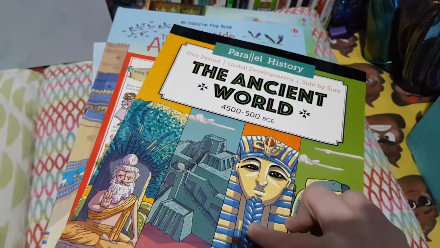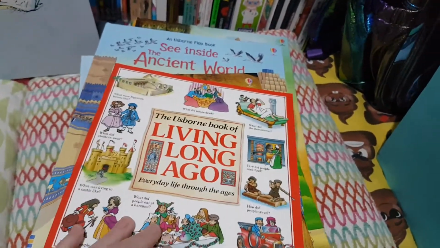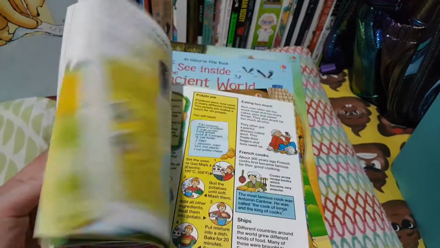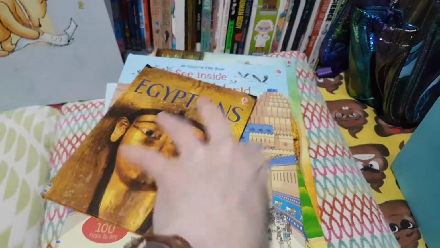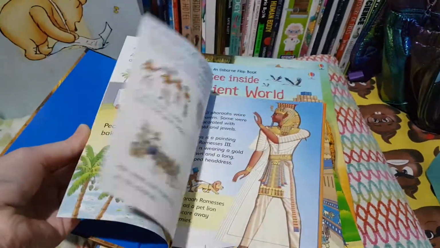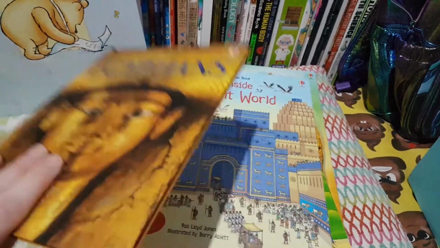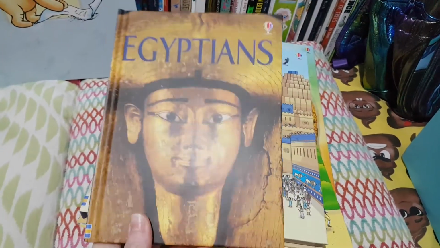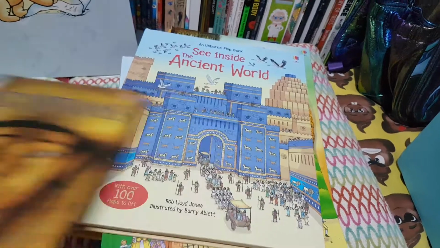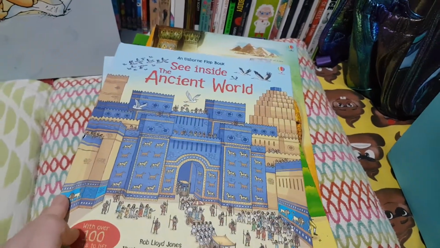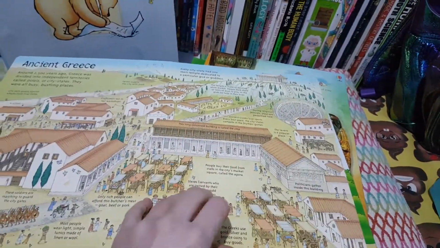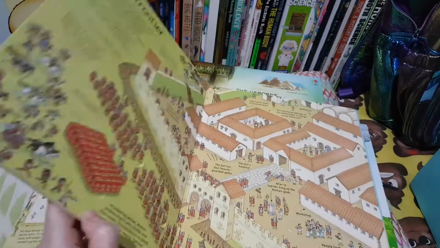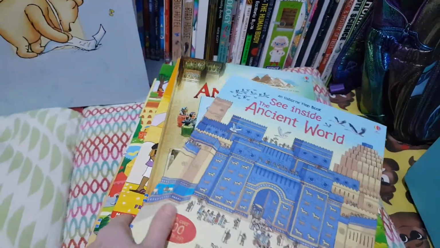I just really think these Explore books are fantastic. Okay, to go along with, I've picked Parallel History, the Ancient World, the Osborne Book of Living Long Ago, Everyday Life Through the Ages, and obviously we'll look at the relevant pages. The Osborne Egyptians book. These are fantastic. I love these Osborne books with all the different historical periods. We've got the Osborne Flap book, See Inside the Ancient World. Again, these are fantastic. And we'll use this throughout because it doesn't just cover various different topics.